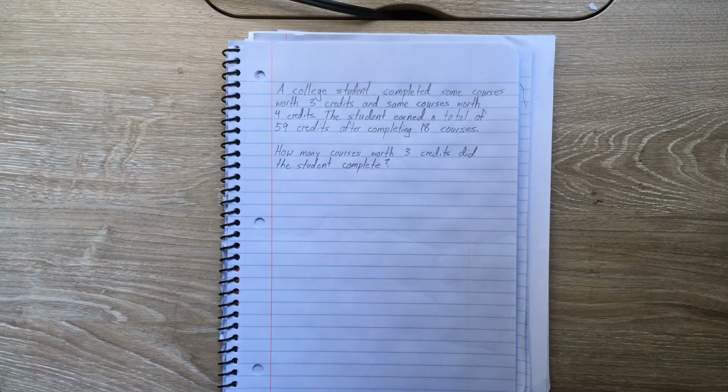All right, everybody. Today we are going to look at number 25 from the 2019 STAAR exam. So, we have this question. A college student completed some courses worth 3 credits and some courses worth 4 credits. The student earned a total of 59 credits after completing 18 courses. How many courses worth 3 credits did the student complete?